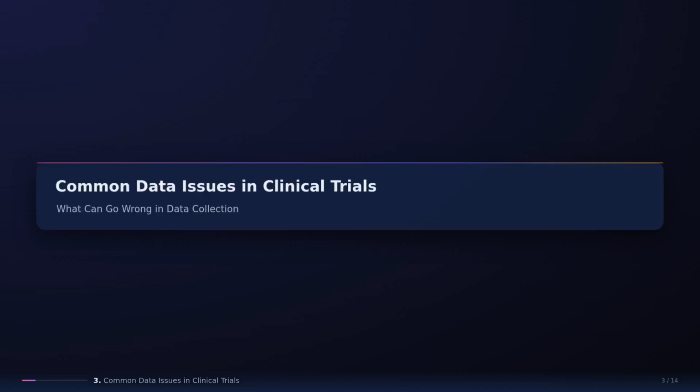Missing data occurs when required fields are left blank or visits are incomplete. Out-of-range values may indicate incorrect units, transcription errors, or equipment malfunction. Inconsistent data appears when two related fields contradict each other, such as a male patient with a pregnancy test result. Protocol deviations may be recorded incorrectly or not at all. Duplicate records, incorrect dates, and illogical sequences are also frequent issues. Each type of error requires a specific cleaning approach and documentation.